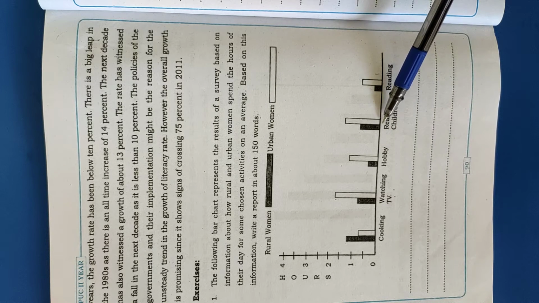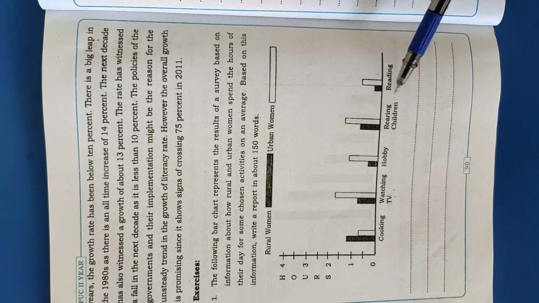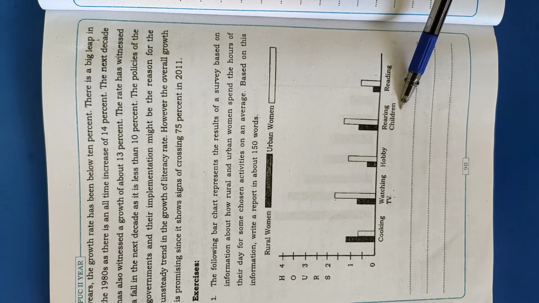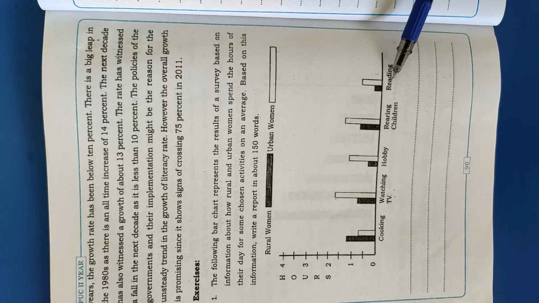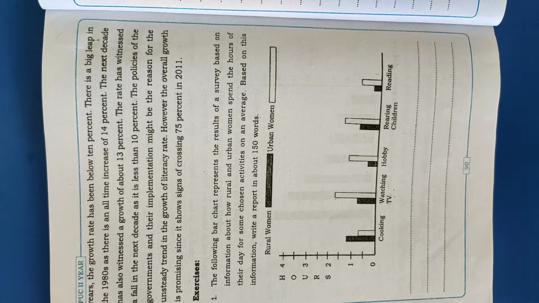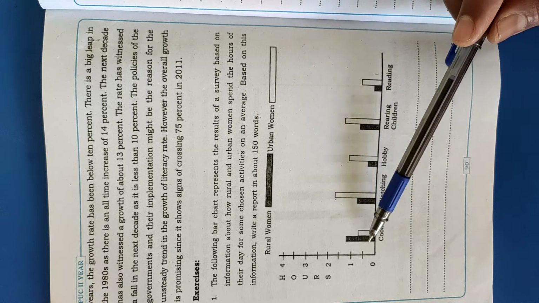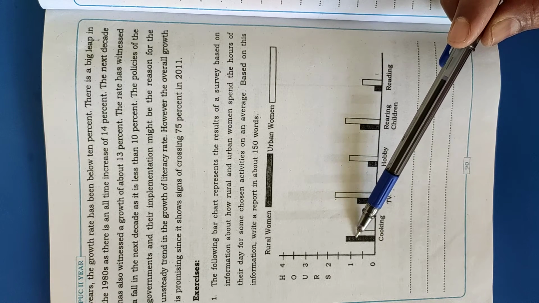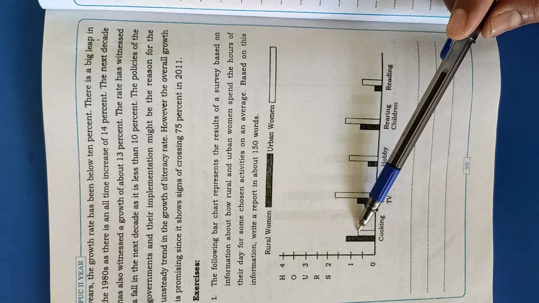She will take nearly 1.5 hours to care for her children, and nearly 1 hour she will spend on reading. Okay, like this, with different paragraphs also you can write, or with a single comparison. For example, here rural women spend 1.5 hours for cooking, whereas urban women take only 45 minutes to cook.